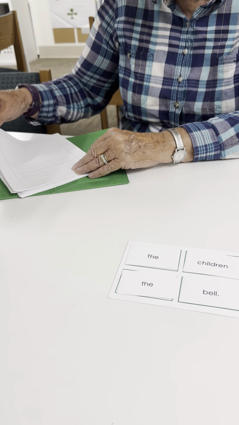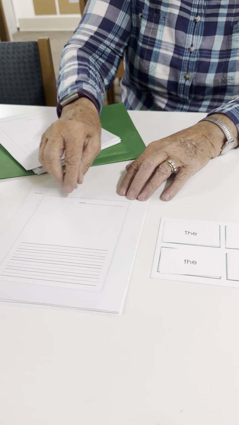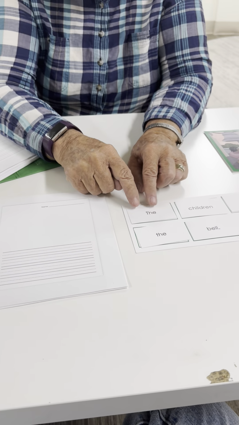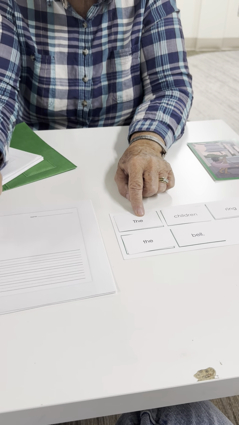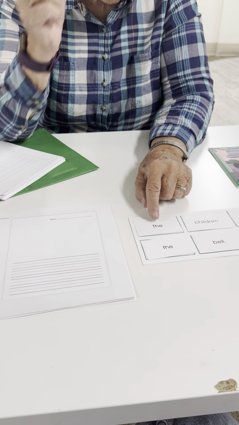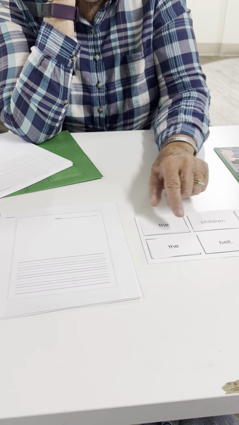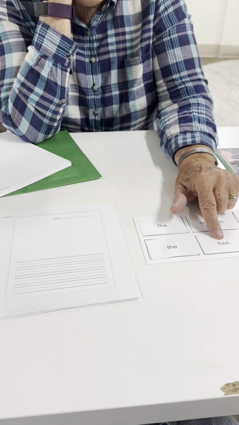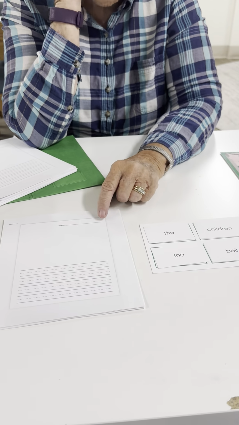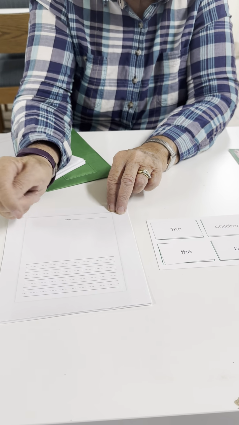So your job for this one would be, this would be your packet. You put your name on it, and you would copy this sentence right down here the best you can. Perfect. In other words, you're gonna have a capital letter. You're gonna spell every word correct because you're just copying it. And what are you gonna do at the end? You're gonna put a period, okay? So you're gonna write the sentence there.